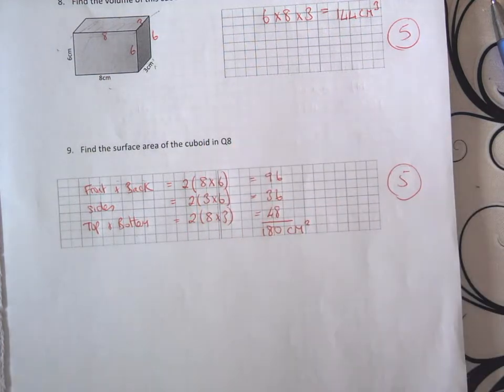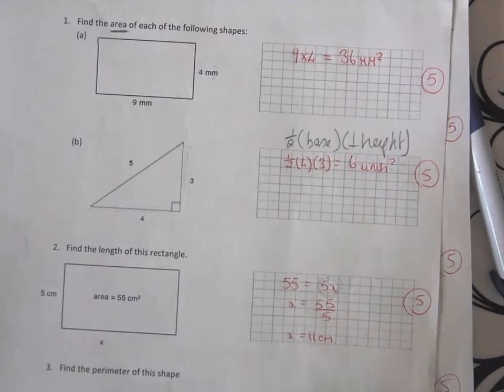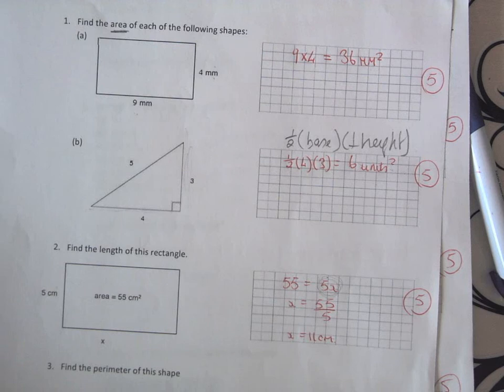Okay. Please go over that and see where you made any mistakes. And if you still don't understand, let me know.